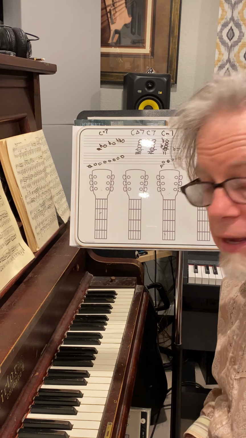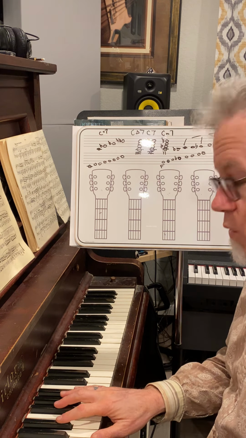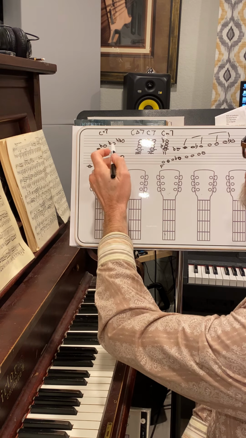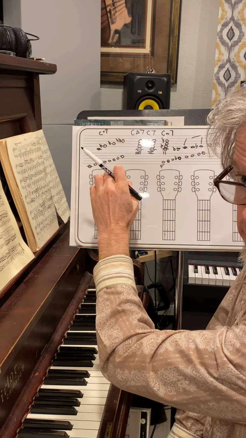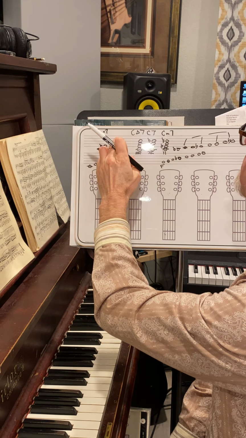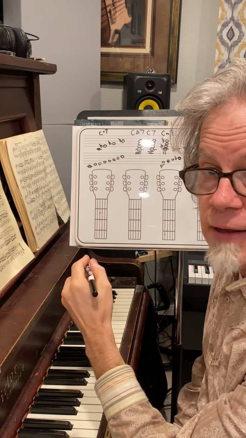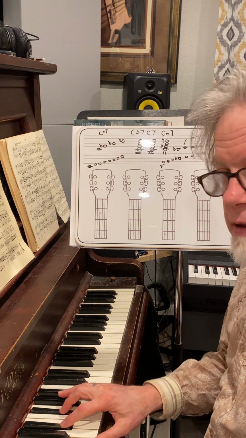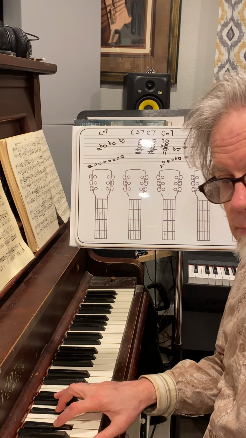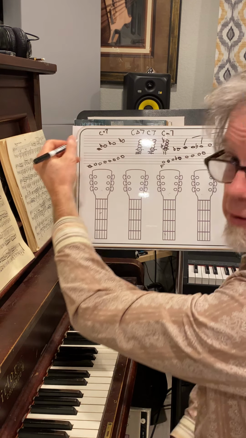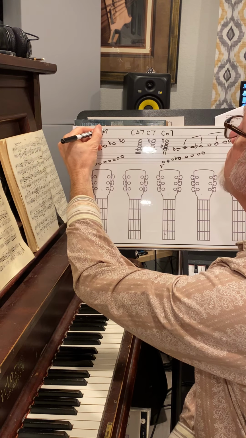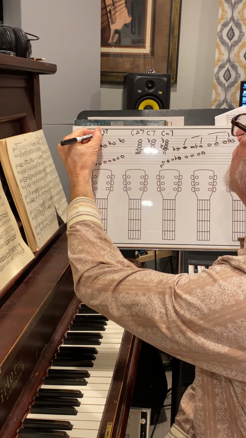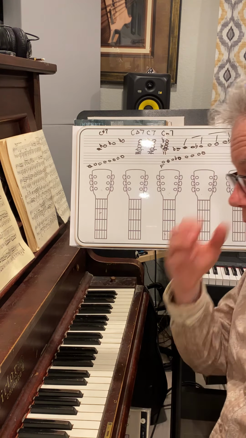Now, you can have that chord without double flattening your B, okay? And that's called a half diminished, okay? C, E flat, G flat, B single flat. All right, and to designate half diminished, you put a slash through the circle, okay? Basically cutting the circle in half.